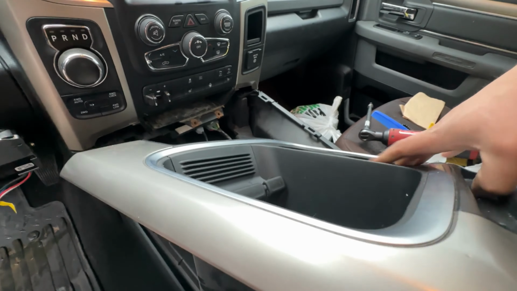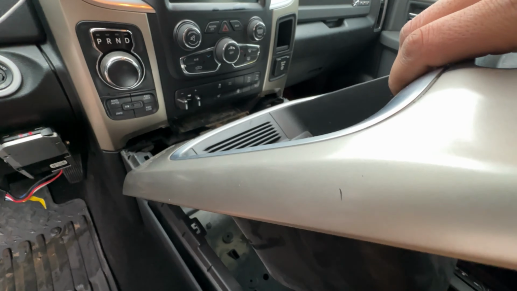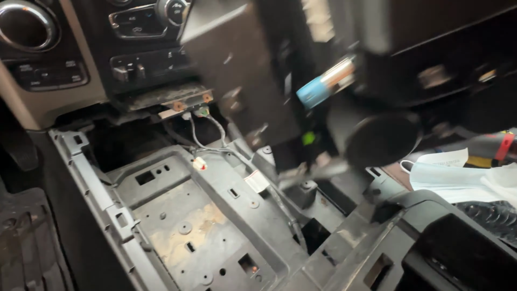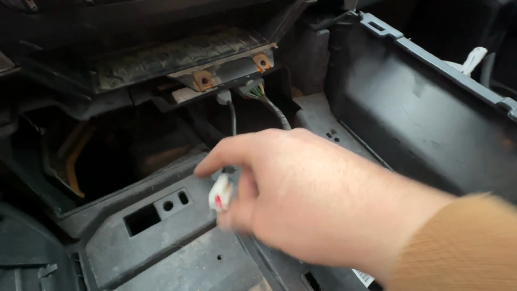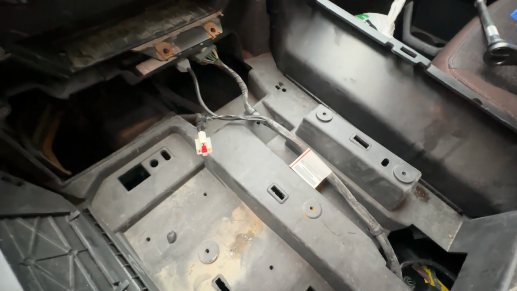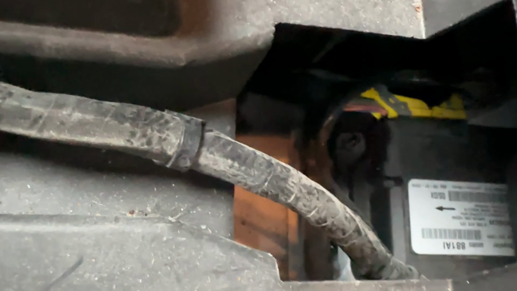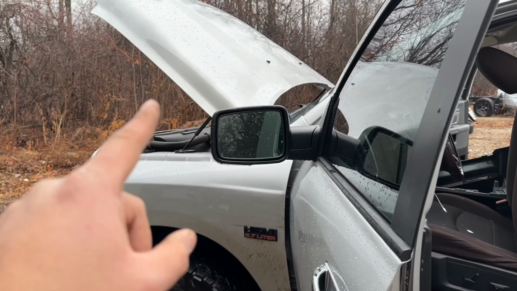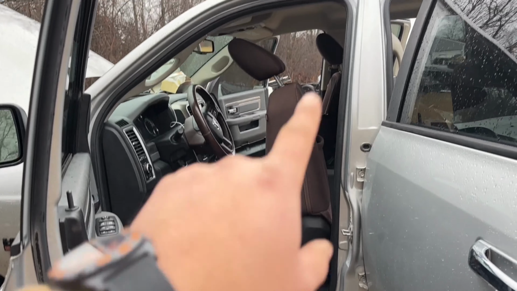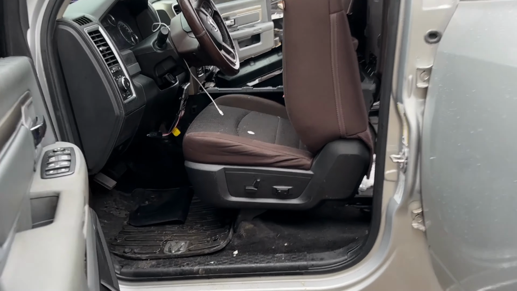And then once you pry this out, you won't get far because there's a little connector right here. To remove the connector, you just press on this tab and pull it right out. And I can tell you right away that I can see the airbag module, and it seems like the part numbers match up to the one I just bought, so that's a good sign. If you have power seating, you will need to reconnect the battery so you can maneuver the seat back and forth, and I'll show you the reason why.